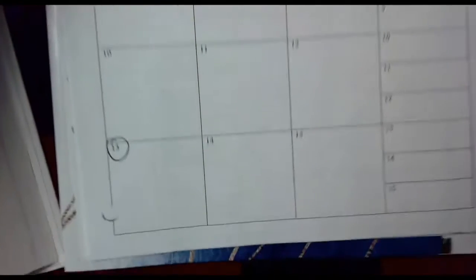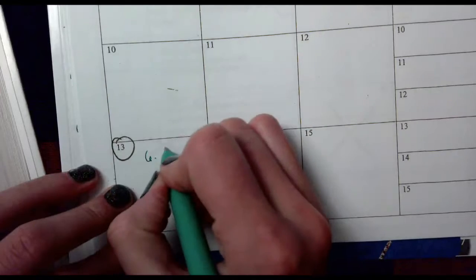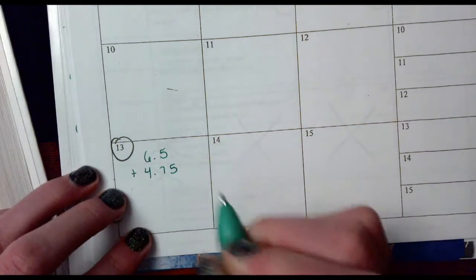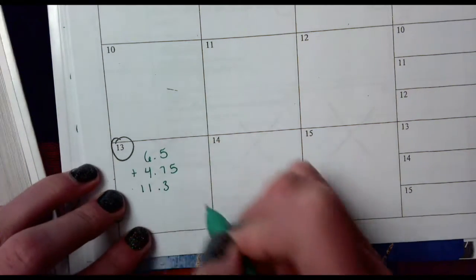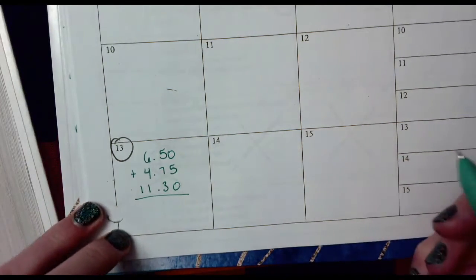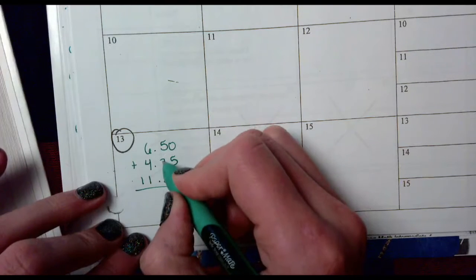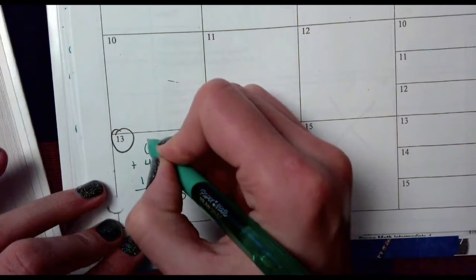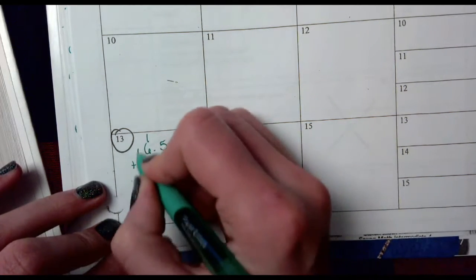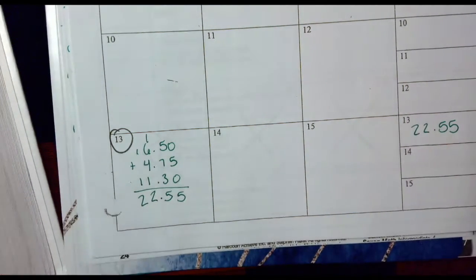Down to number 13. 13 says 6 5/10 plus 4 7/75 plus 11 3/10. Make sure you line up those decimal points just like mine. You can go ahead and add them, fill in those zeros and add them. 5 plus 7 is 12, plus 3 more is 15. 6 plus 4 is 10, plus 1 is 11, plus 1 is 12. 1 plus 1 is 2, so you get 22 55 hundredths.